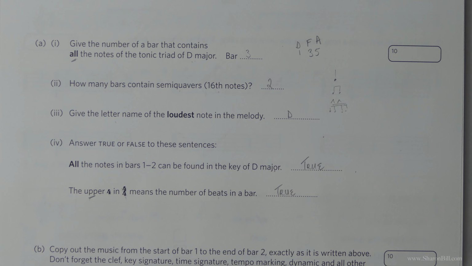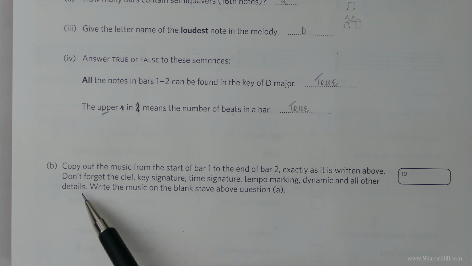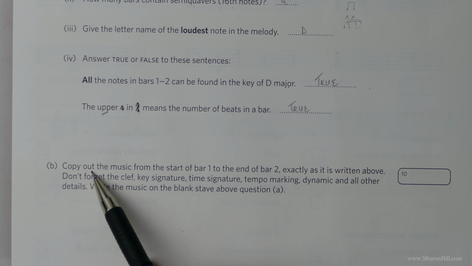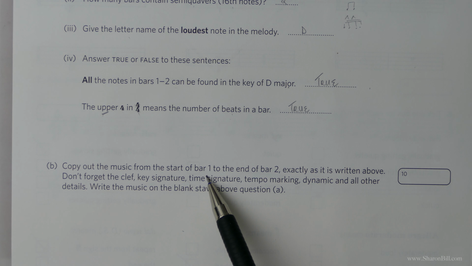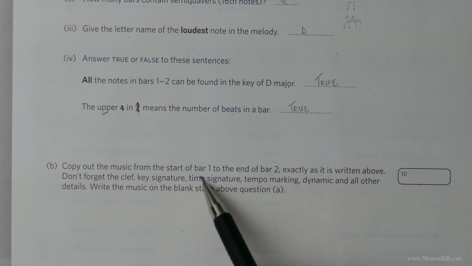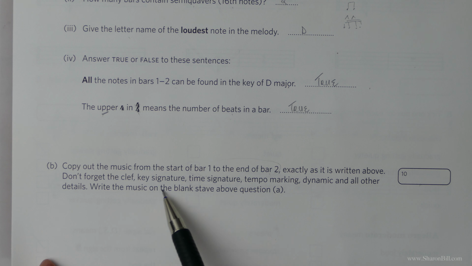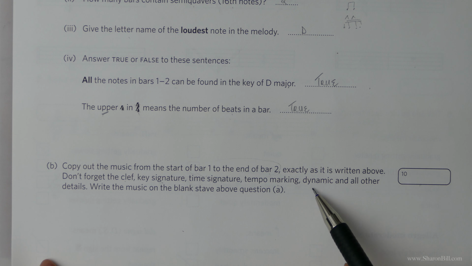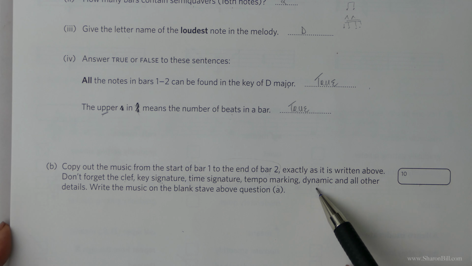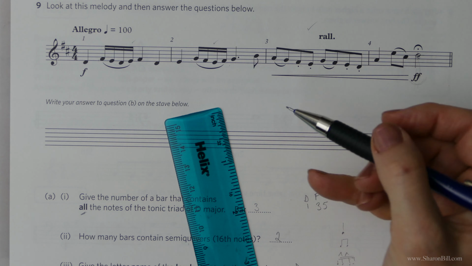And so now, the final question, this is the downward slope run home to the end of the exam paper. We're asked to copy out the music from the start of the bar to the end of bar 2. We get 10 marks for just purely copying, so make sure we only copy exactly as they've asked us. So it's literally just 2 bars, the first 2 bars, and we even get a checklist to make sure we don't miss anything: the clef, the key signature, the time signature, tempo markings, dynamic markings, and so on. Literally everything that you can see musically here. It's the first 2 bars. Admittedly, they're a busy 2 bars.